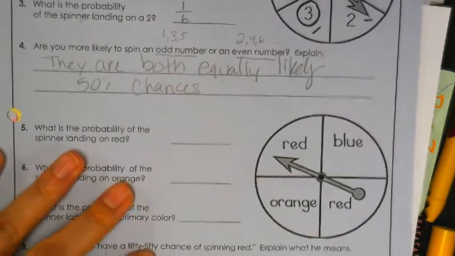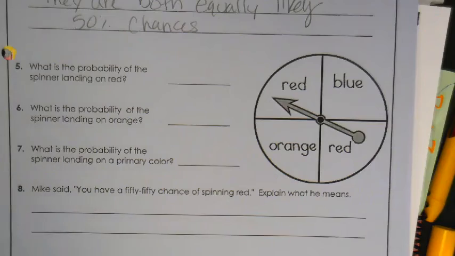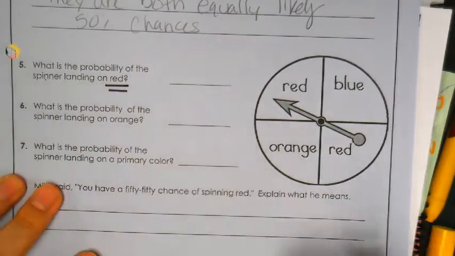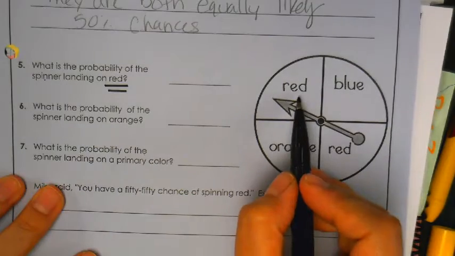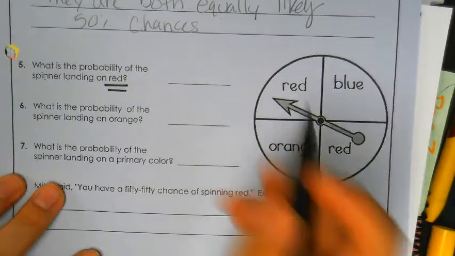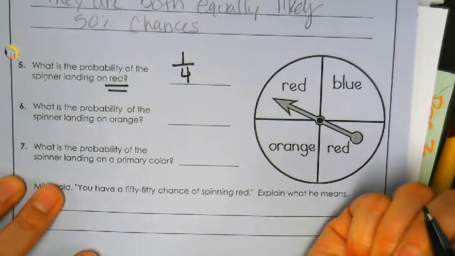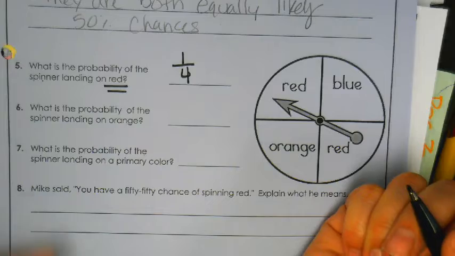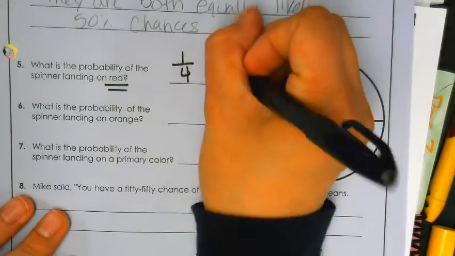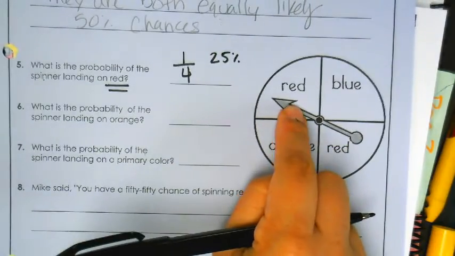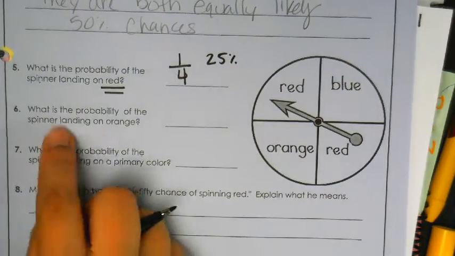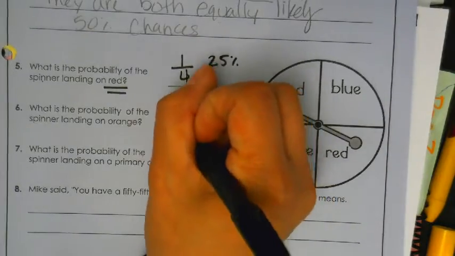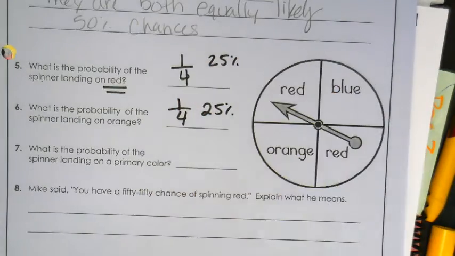All right. Let's move on to the second spinner where we're looking at colors. What is the probability of the spinner landing on red? So how many sections are red? 1. 1 out of how many? How many total sections are there? 4. So it'd be 1 out of 4. All right. Does anybody know the percent of 1 out of 4? If you said 25%, you're right. 25% is 1/4. Okay. What is the probability of landing on orange? Orange would be, again, 1/4, which is 25%.